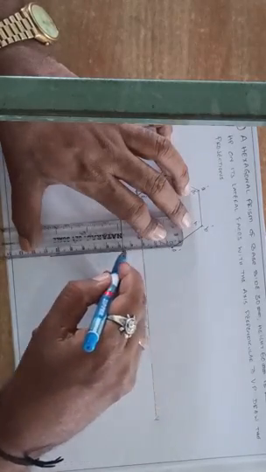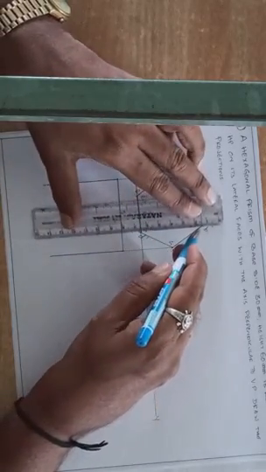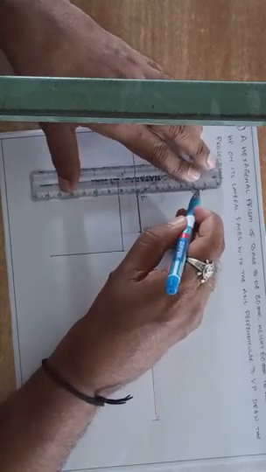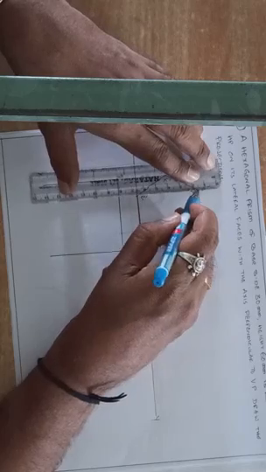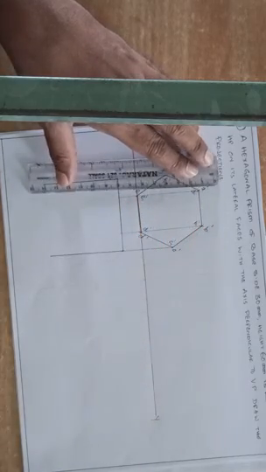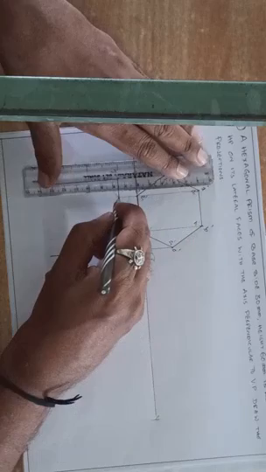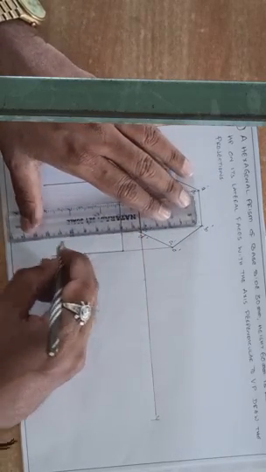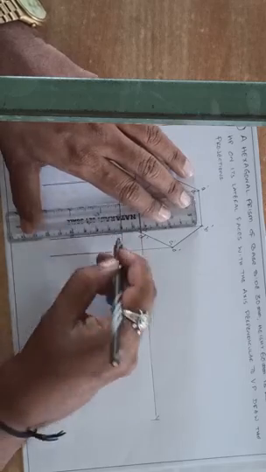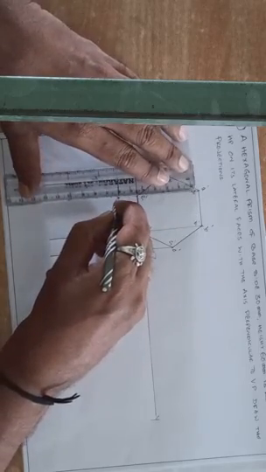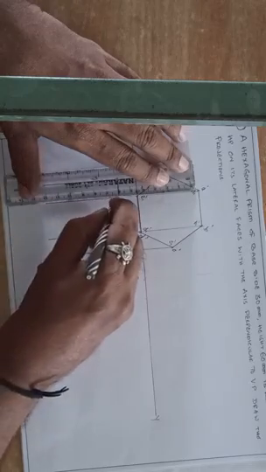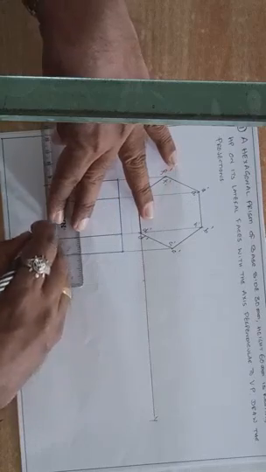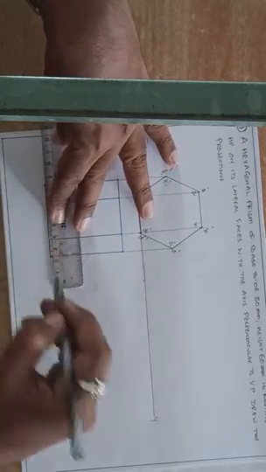For projectors I am using thin line. Then visible lines, all these are visible lines, so make them thick lines. Right.